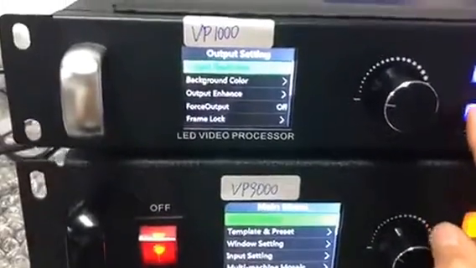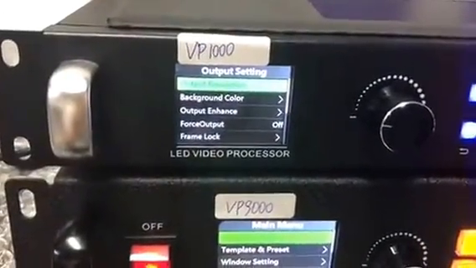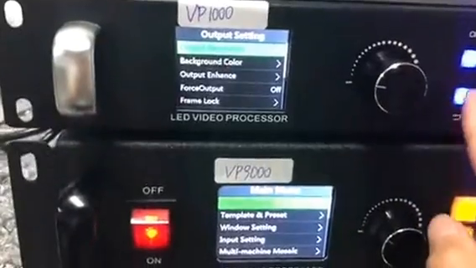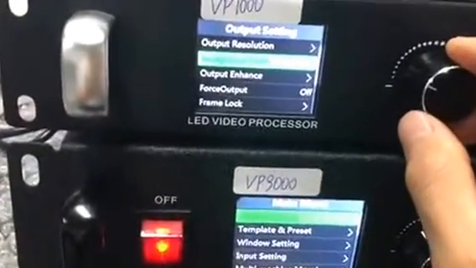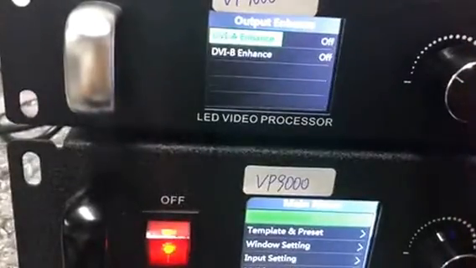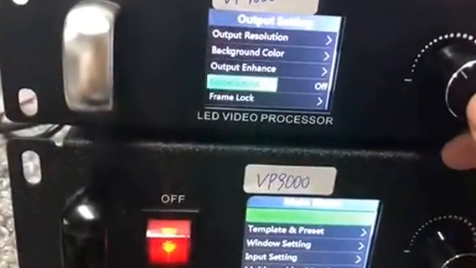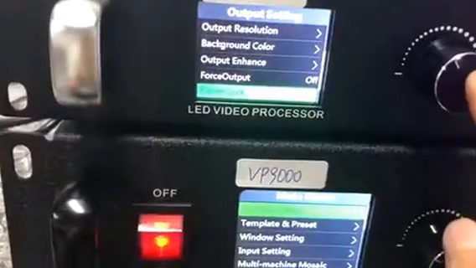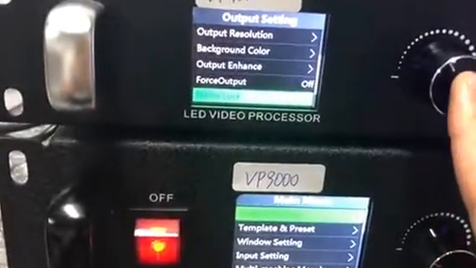Then let's check here: background color, output enhance, force output, and frame lock. This one is very important.